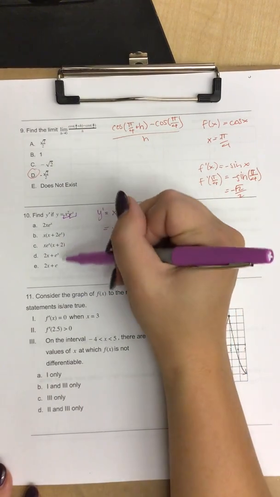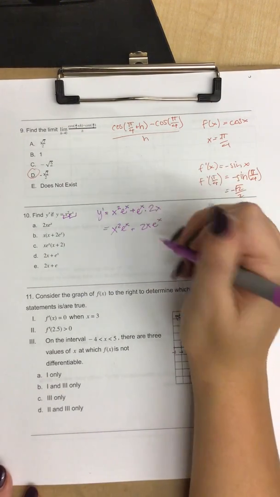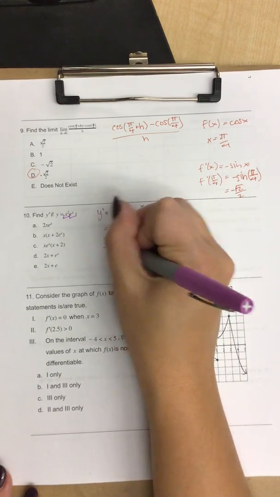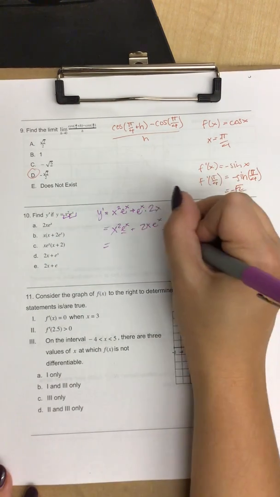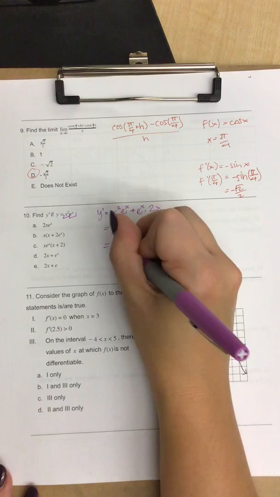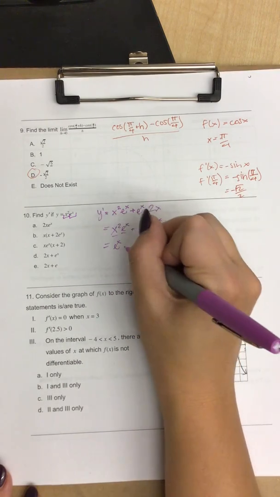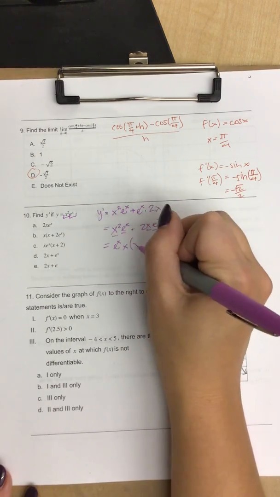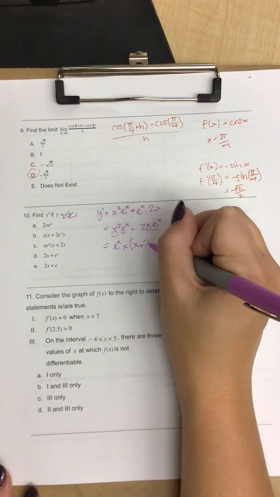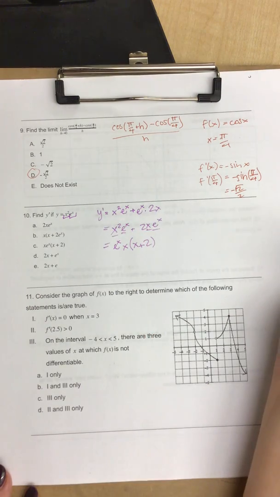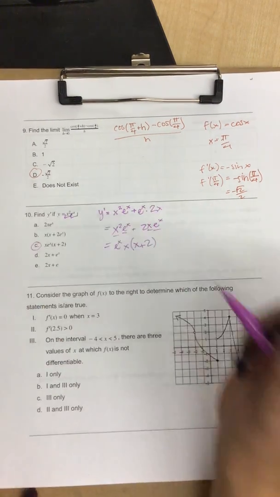All right, that's not an option. So what they've done here is they've pulled out common factors. So e to the x comes out because they both have an e to the x, and they both have an x. So that left this with x and this with a 2, which is answer choice C.